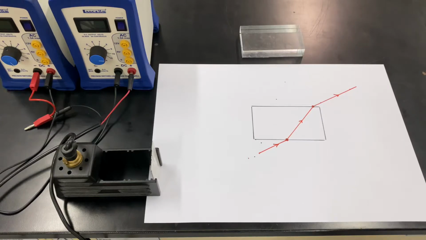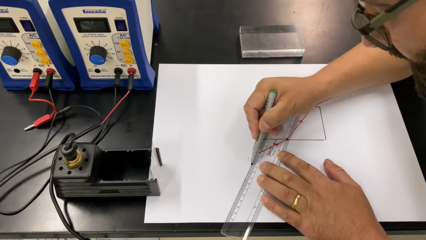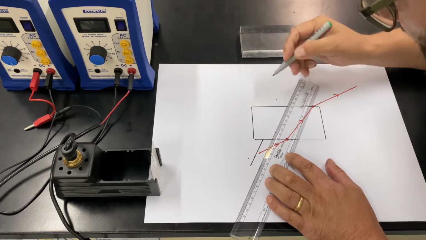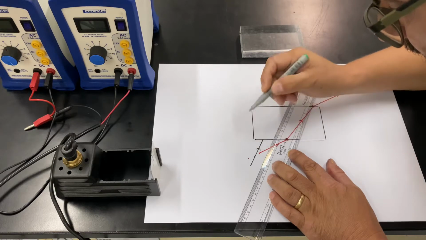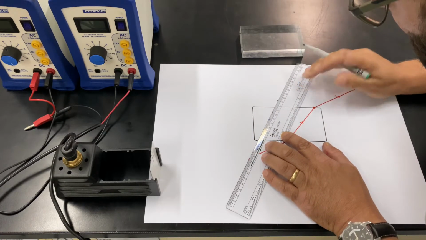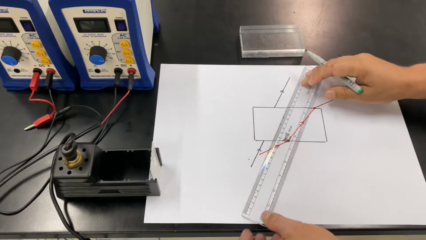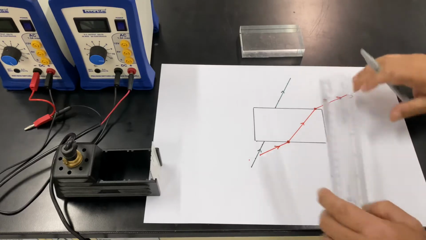What would happen when we had a smaller angle of incidence? Well, same thing really. We've got the ray going in. We've got the ray coming out. And what happened in between?